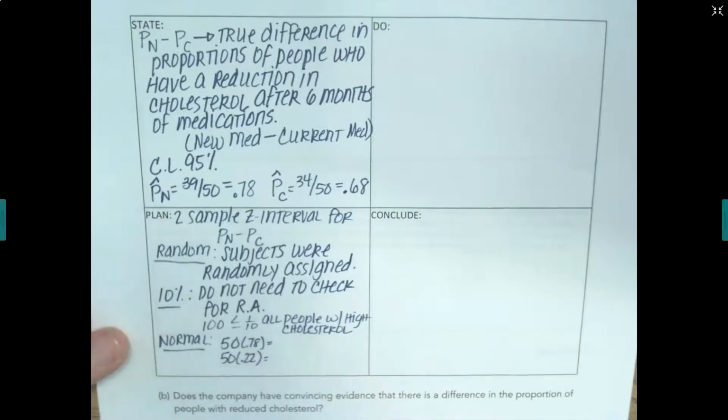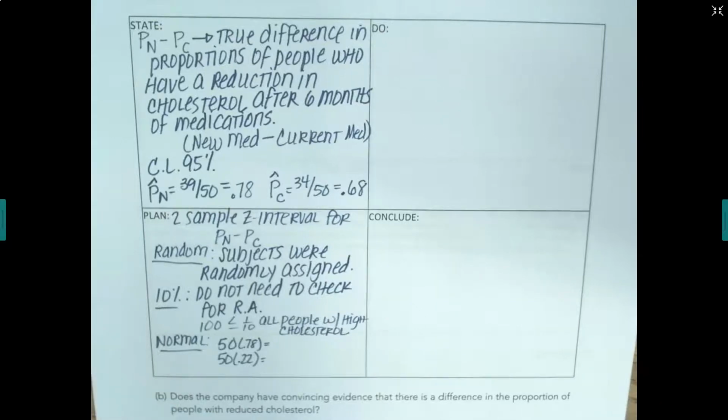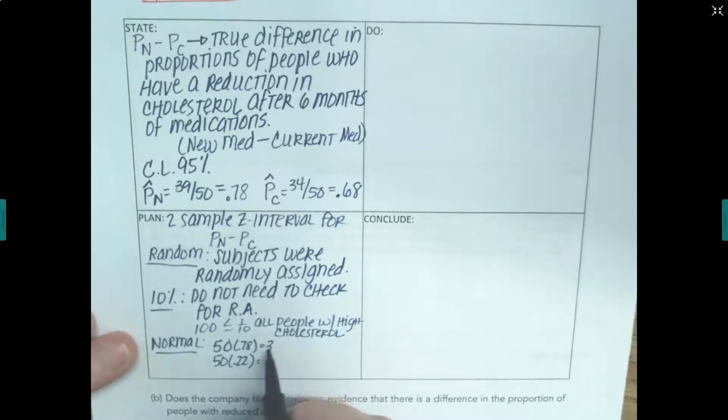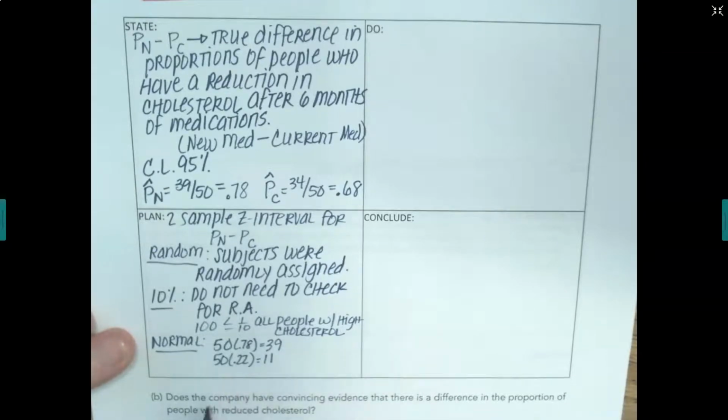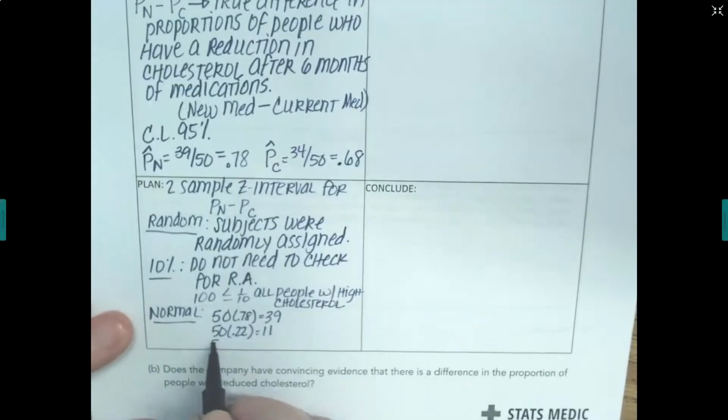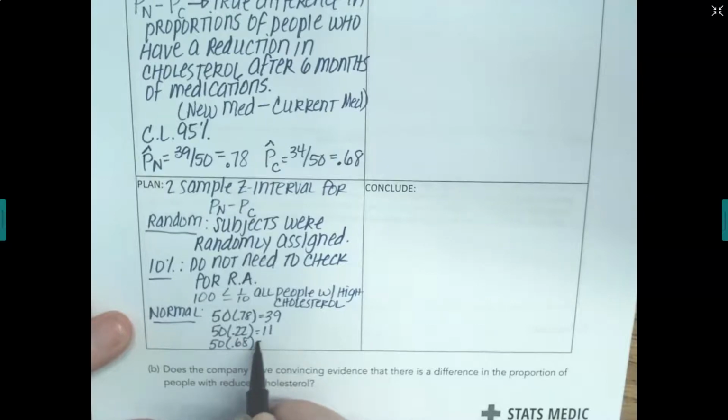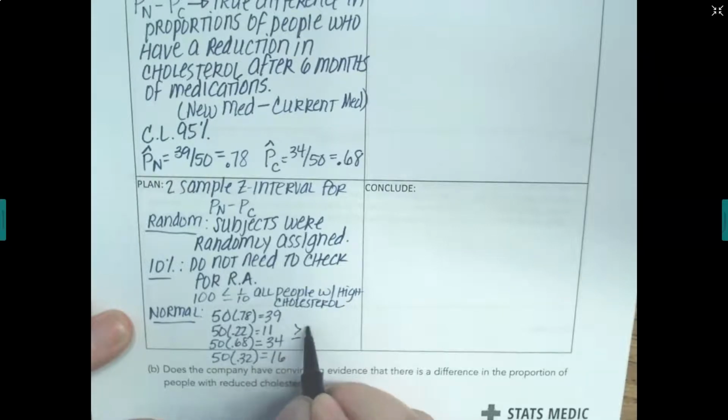That's for our one sample for the current medications. And so 50 times 0.78 gives us 39. 50 times 0.22 gives us 11. Then for our other sample, there's still 50 people in that group, but their p hat was 0.68. So we had 34 there. 0.32, so we had 16 there. All of these are greater than or equal to 10.